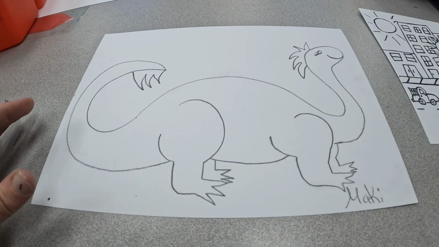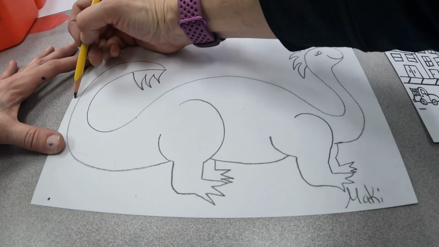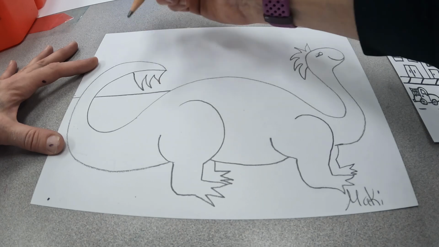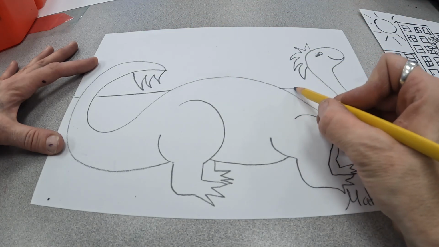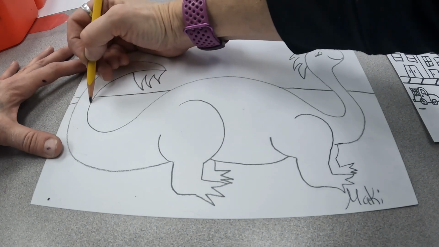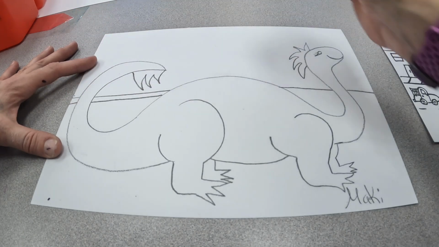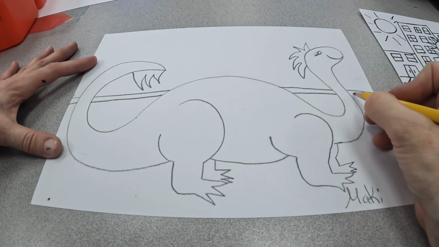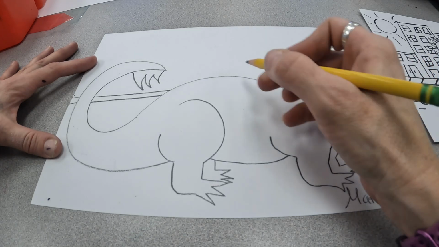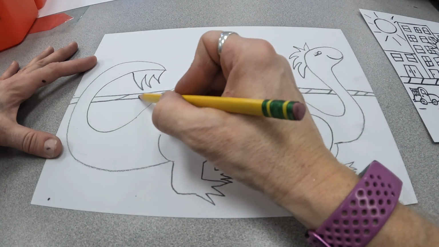Now, my dinosaur I want to have be in the city. So I'm gonna put a line or horizon line that goes behind. And I know it's behind because I can see the front of my dinosaur. And if I have even a sidewalk, I can put a second line. And then I could put some side or angled lines, and that could make it look like a sidewalk.